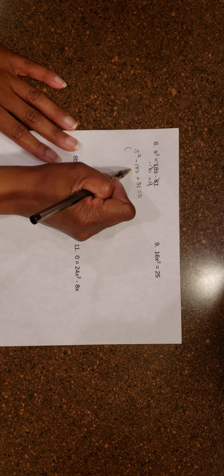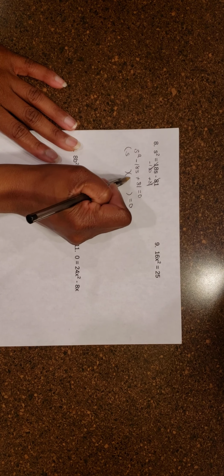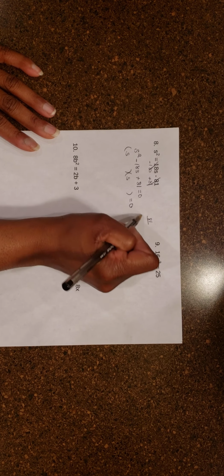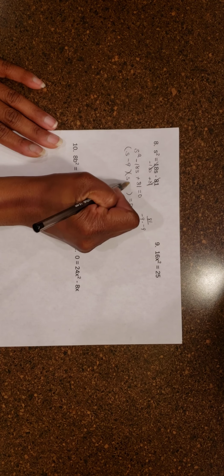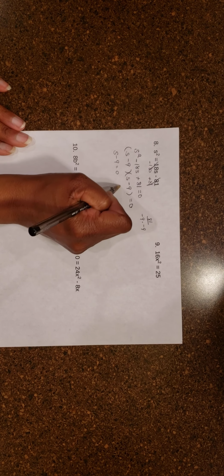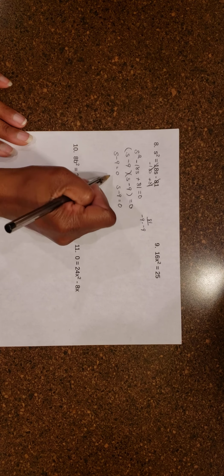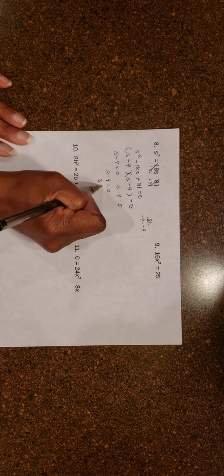I am going to factor. I need a positive 81 and negative 18, so that means we have to have a negative 9 and a negative 9. Putting a negative 9 and a negative 9 here, setting them both equal to 0. If you notice here for this particular problem, the factors are exactly the same. So there's no need for me to solve both of these because I will get the same answer. I'm going to solve one of them, and s is equal to 9. That means I only have one solution for this quadratic.